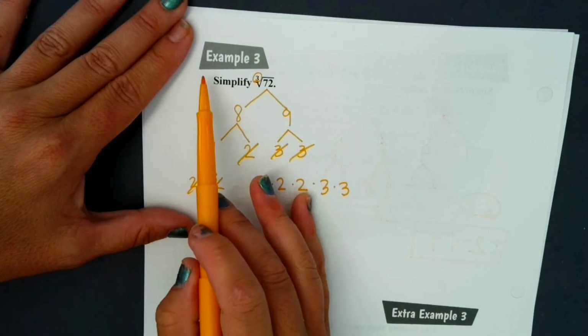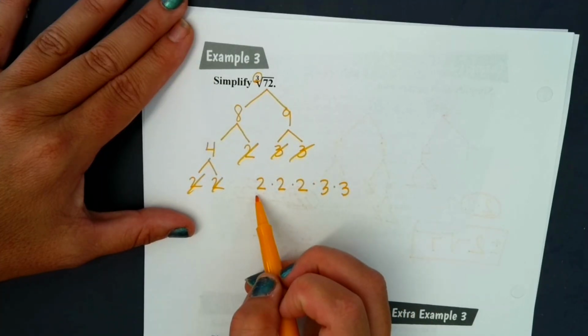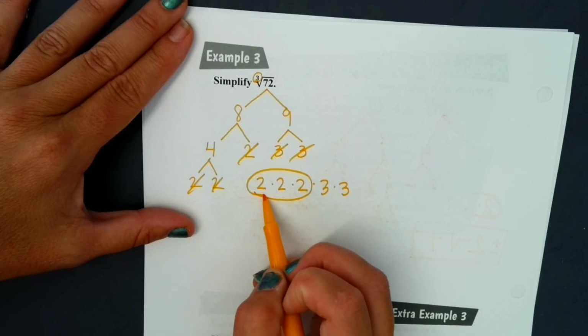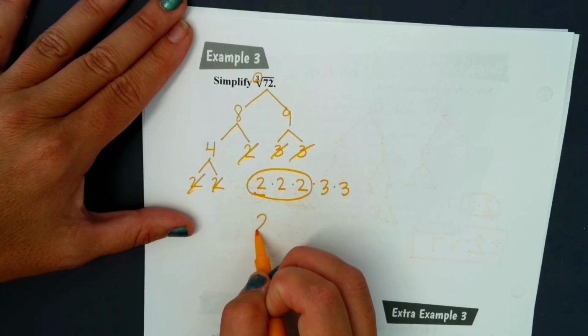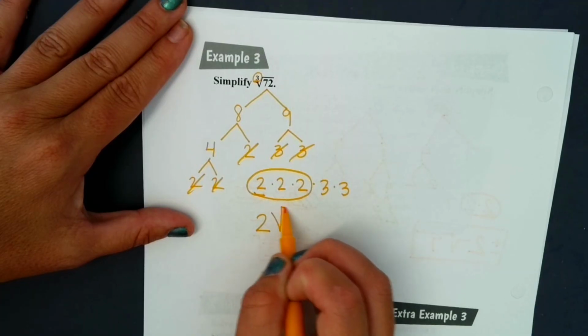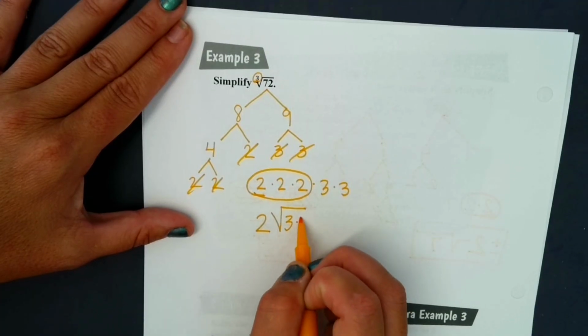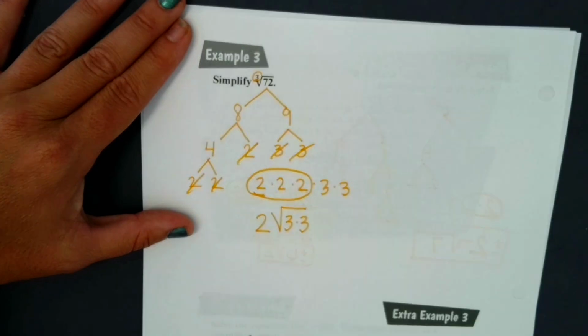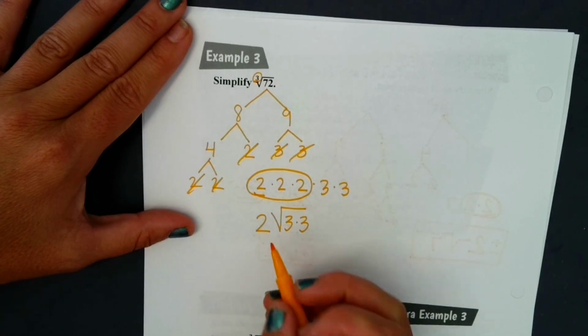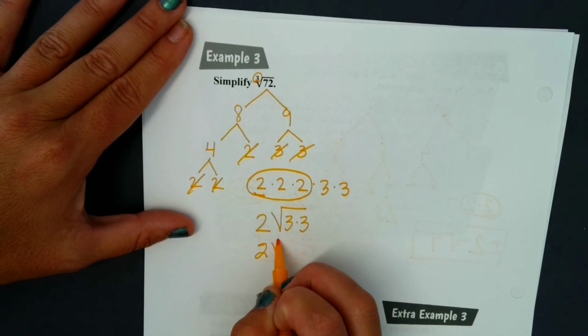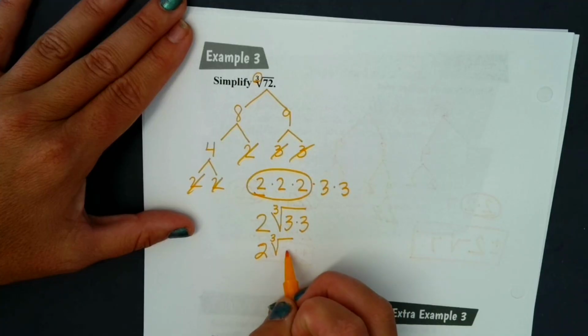Now, since it's a cube root, we're looking for sets of 3. And the process stays the same. The group of 3 comes out front. Whatever's left goes on the inside. Is that as simplified as you can go? No. I have 2 cube root, what?